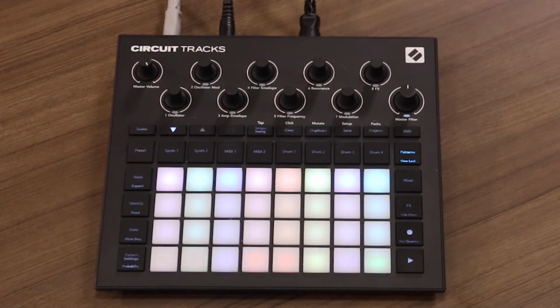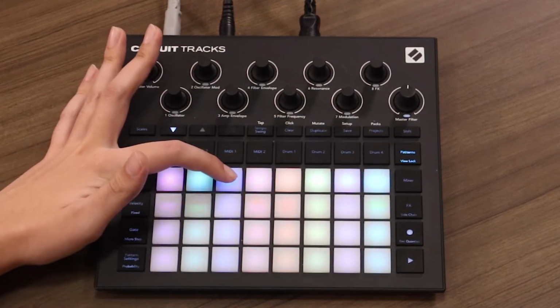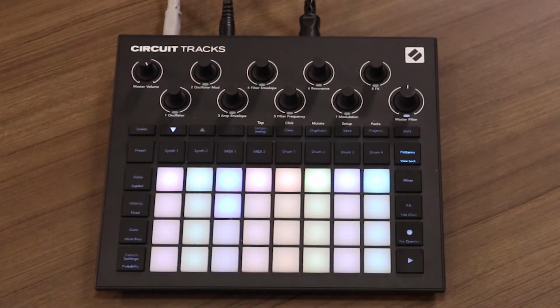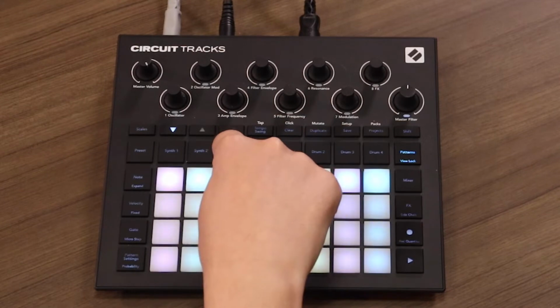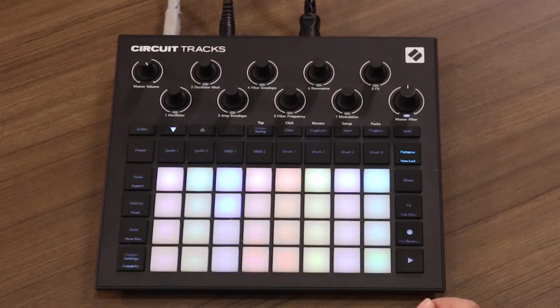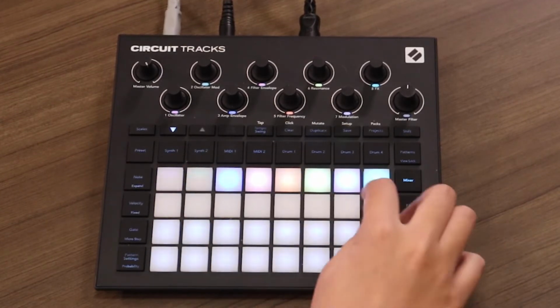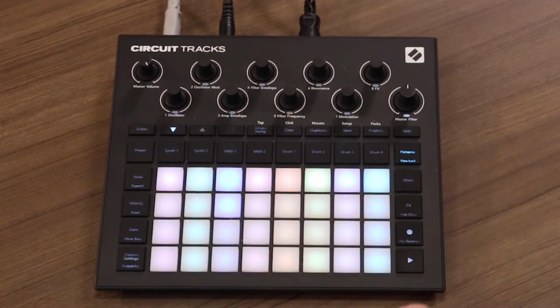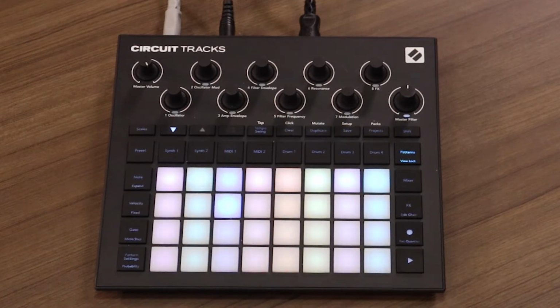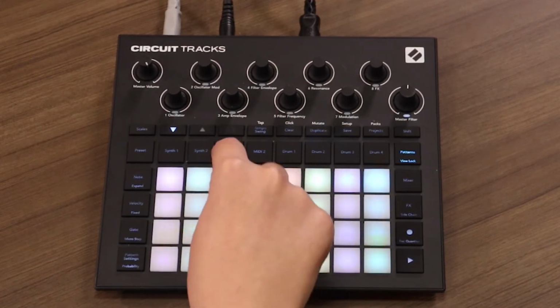Another thing we can do is hold the top pattern and then press the second pattern, and now you'll see both are lit up. Now when I press play, it will play the first pattern on top, and once that pattern's done, it will play the second pattern and then go back to the first one. Let's quiet down some of these other tracks just so you can hear it a little more clear. As you can hear and see, it's going from the first pattern to the second pattern and back to the first.